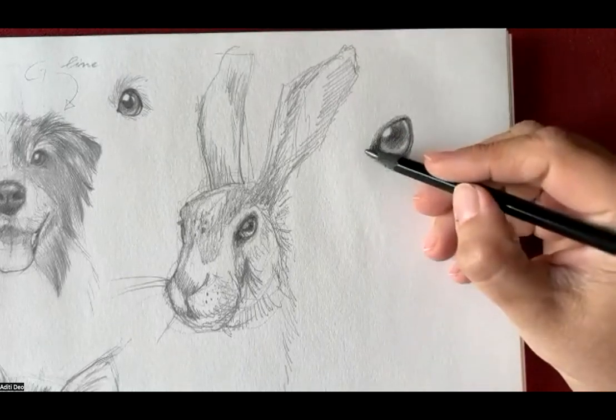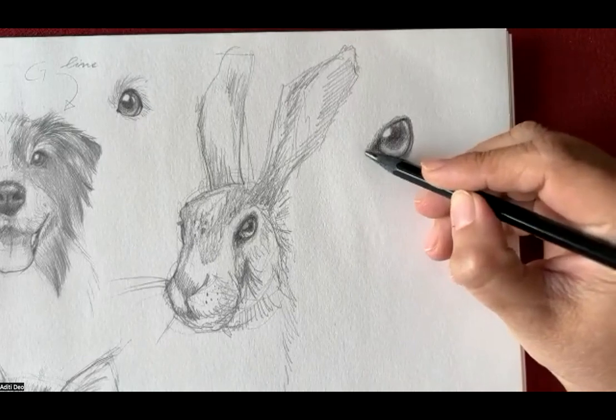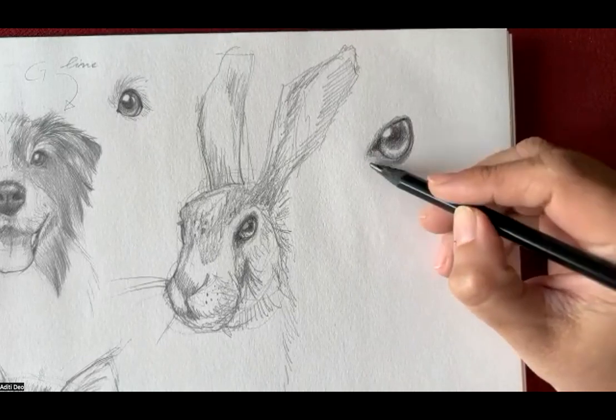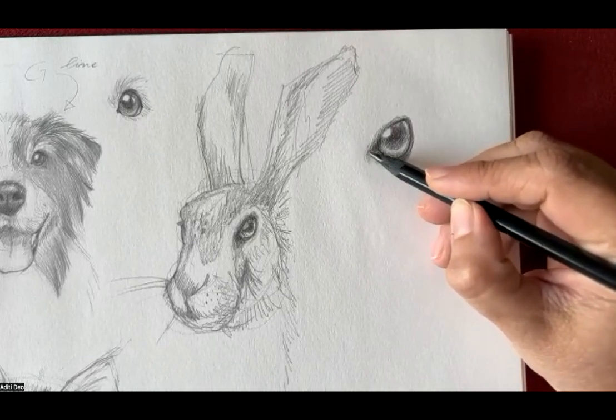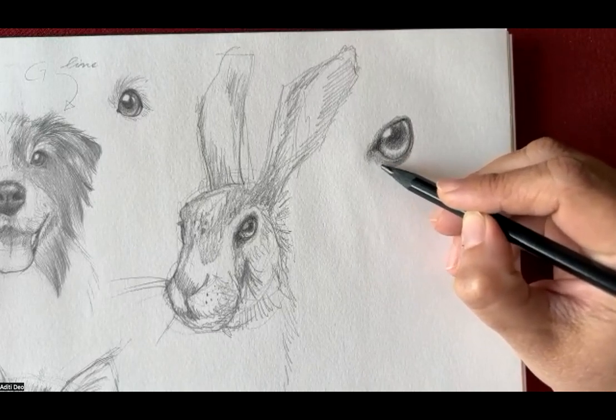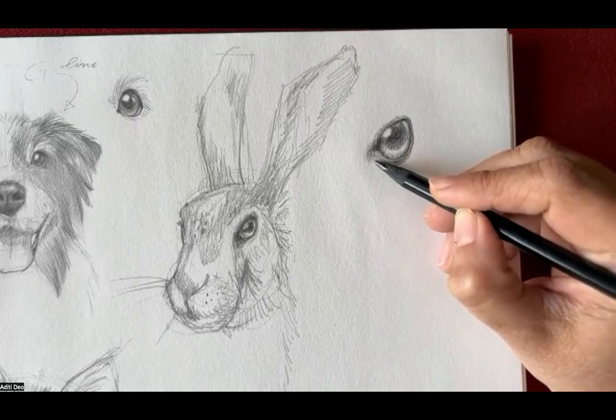And now keep making. As I come outward, I will start making more lines and shorter lines in this case because the fur on a rabbit is even shorter.